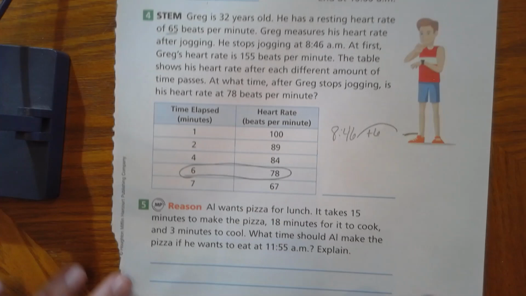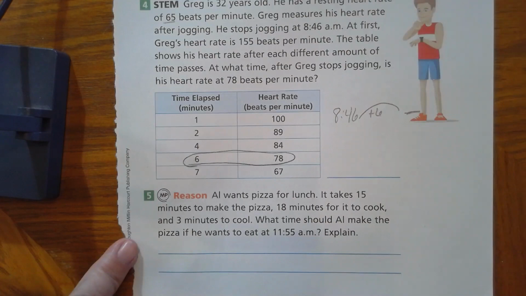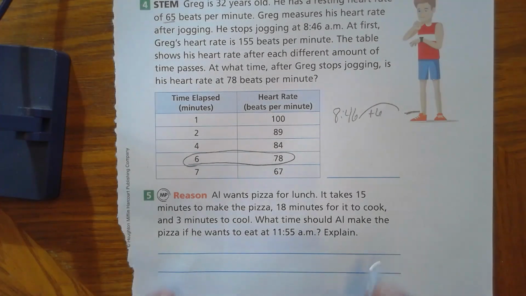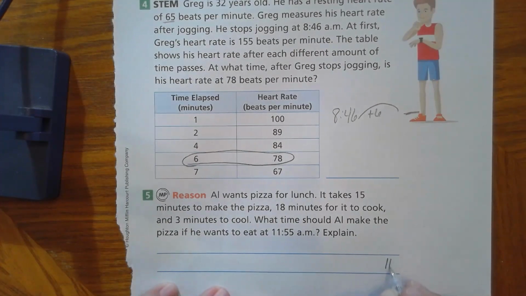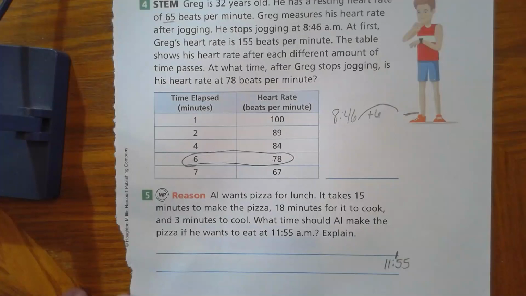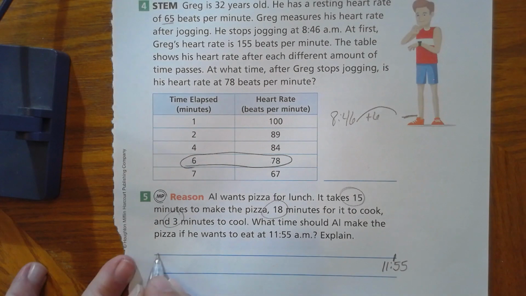All right, now Al wants pizza for lunch. He takes 15 minutes to make it and 3 minutes to cool. What time should Al make the pizza if he wants to eat at 11:55? So that's your end time. 11:55 is here. You're going to be using these times to find out what his start time is going to be. So that's what you're looking for, his start time.